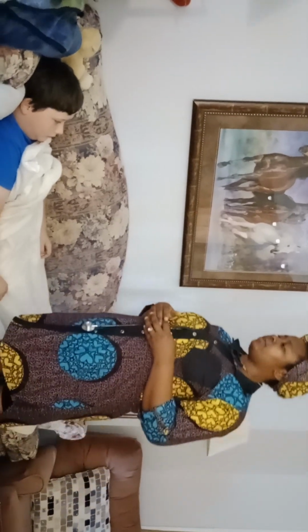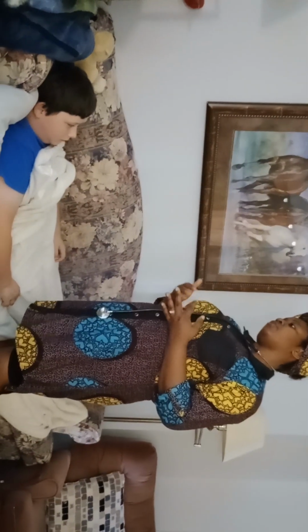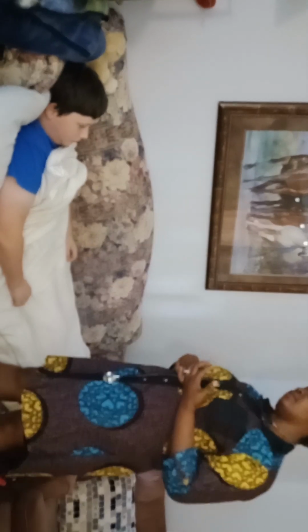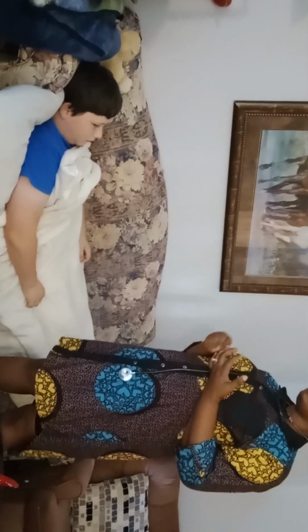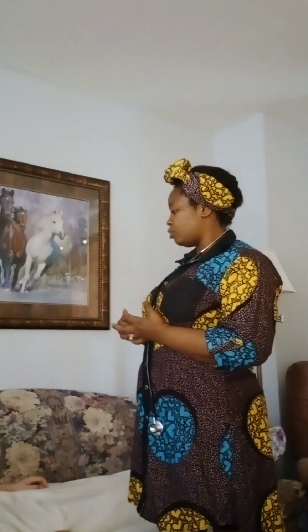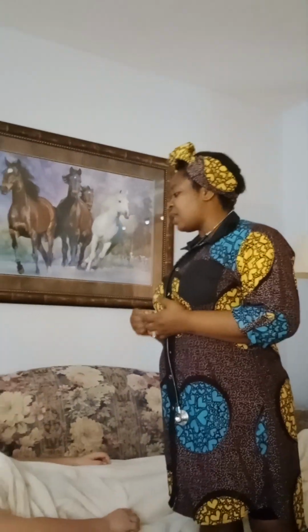Okay, now we are going to move down to the assessment of the cranial nerves. For the assessment of the cranial nerves, we are going to be assessing the third, the fourth, the sixth, and the seventh cranial nerves. These include the oculomotor, the trochlear, the abducens, and also the facial nerves. To assess these cranial nerves, I'm going to be asking you to follow some instructions.